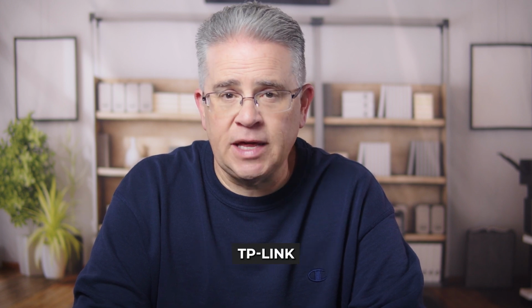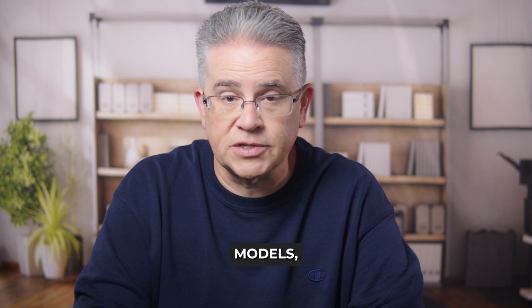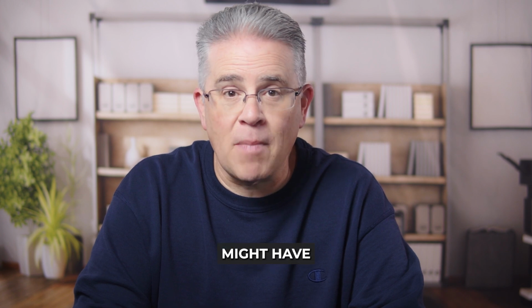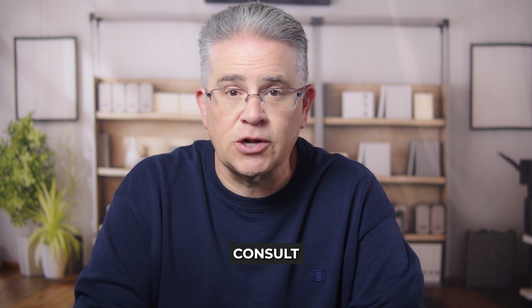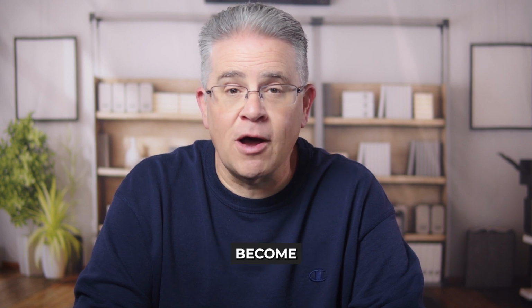Fixing issues with your TP-Link router when only one administrator is allowed doesn't have to be daunting. By understanding the limitations, keeping firmware up to date, and employing smart strategies like setting up guest networks or adding users on supported models, you can regain control over your router. Remember, each router model might have its quirks, so always consult your user manual or TP-Link support for specific guidance. With these steps, managing your network should become a breeze.